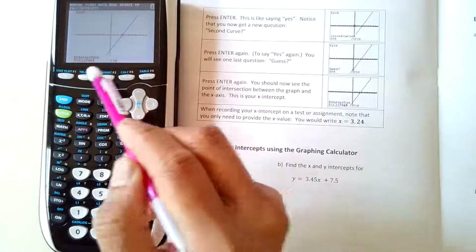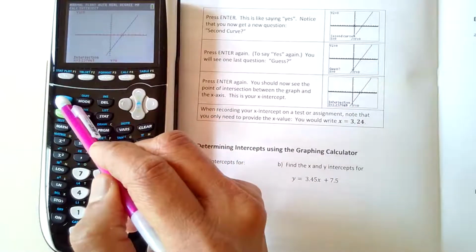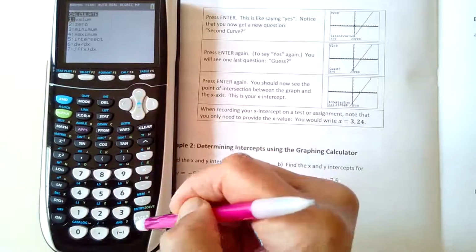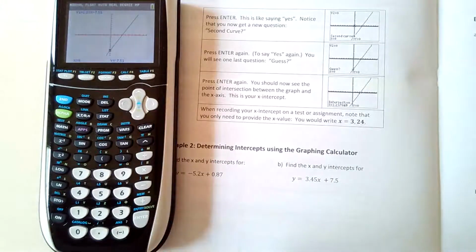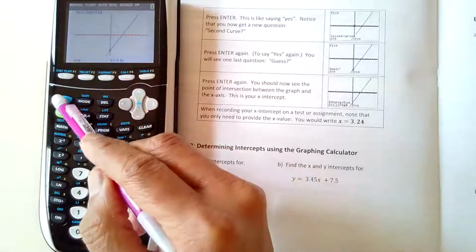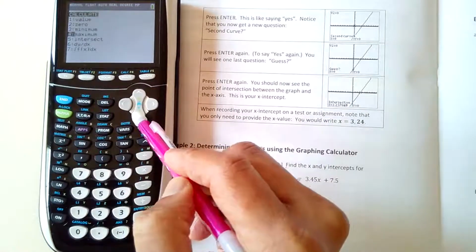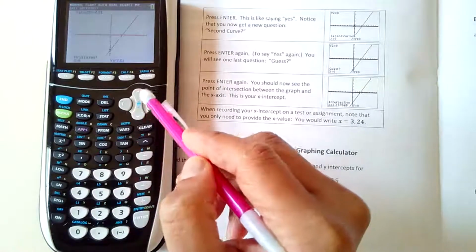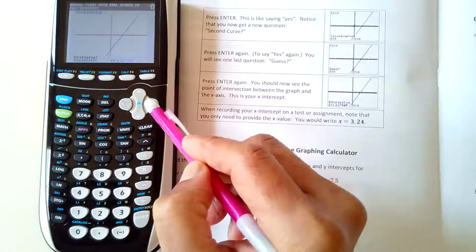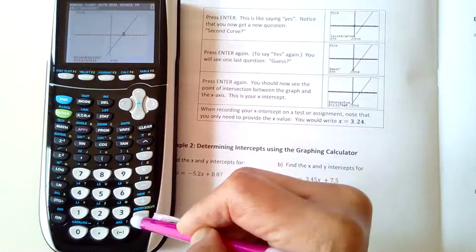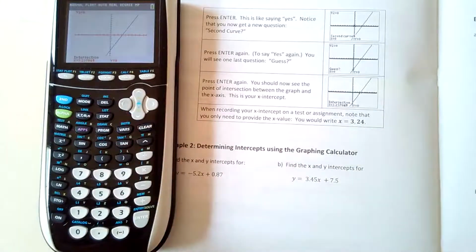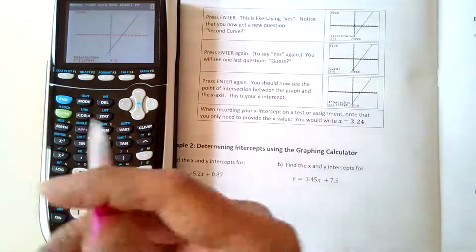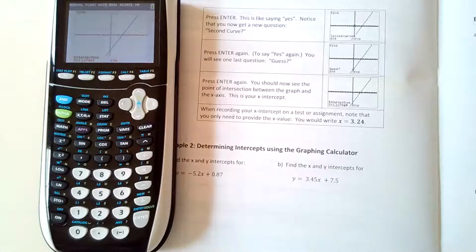So go back to find your y-intercept: second trace, value, x equals 0. That's the quickest, simplest way to do it. To find your x-intercept, second trace, intersect. Over to here, press enter 3 times. And there it is.